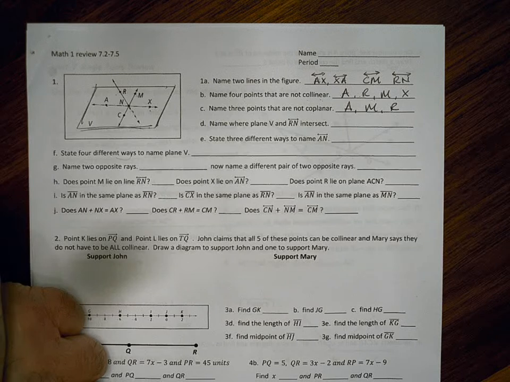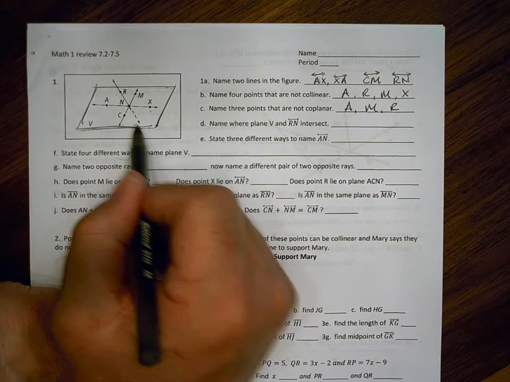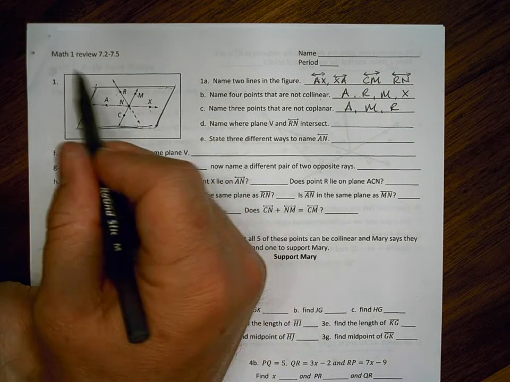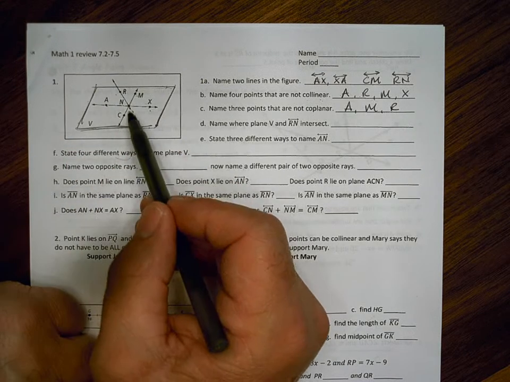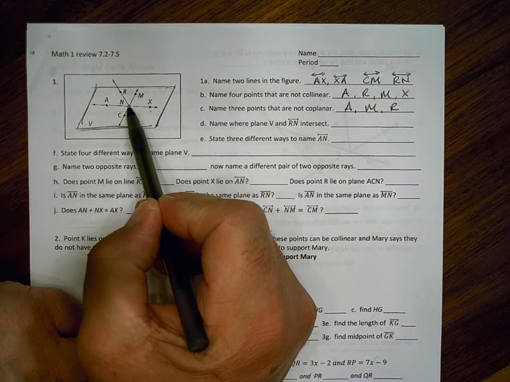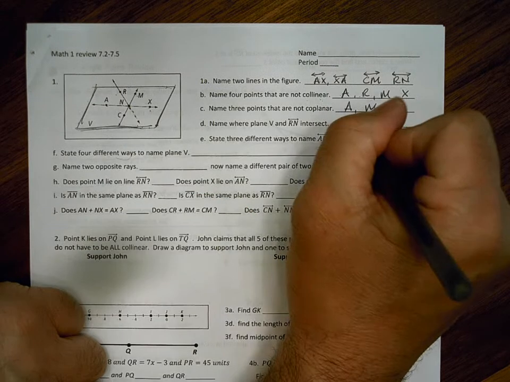All right, number 1D, name where plane V and RN, or line RN, intersect. All right, so here's plane V. This is the one I just pointed out. And this line RN, it actually pierces through it like somebody shot an arrow through the plane. So a plane and a line will always intersect at one point, and they intersect at point N.